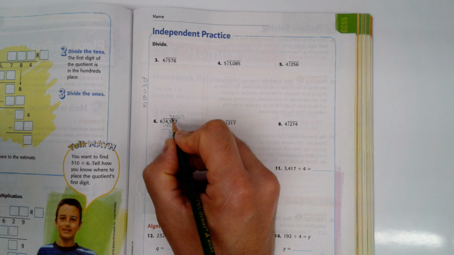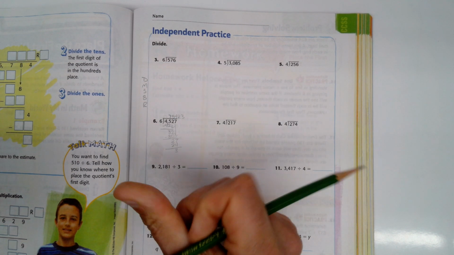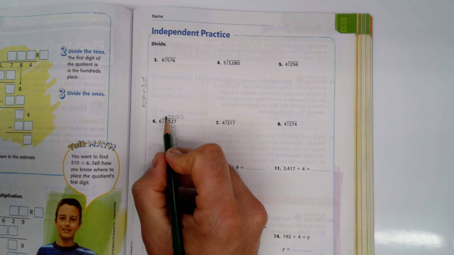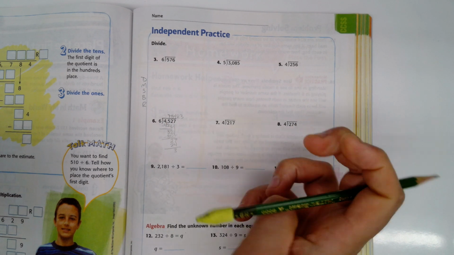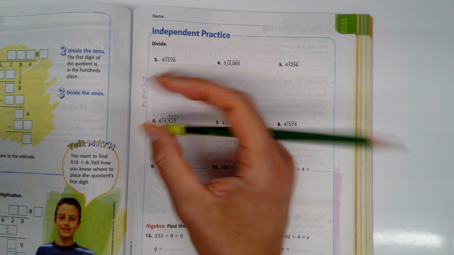Remainder 3. Now, see how I said I could put a 0 here, but if I put a 0 before the 754, it doesn't do anything. So you don't need to put the 0 in the very beginning.